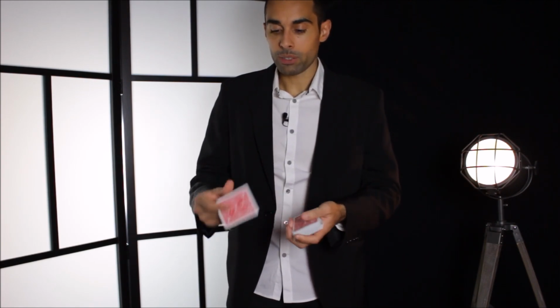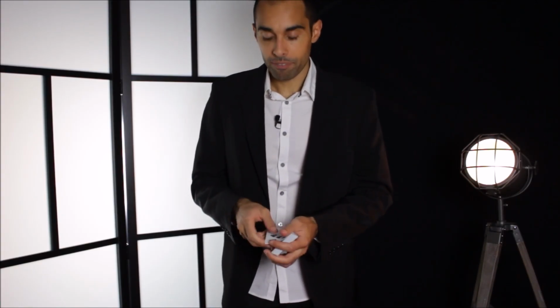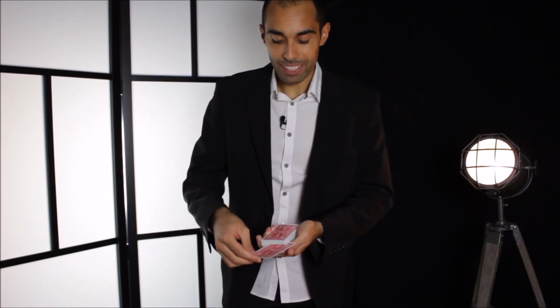And the card needs to be signed. So for example, this is the 7 of clubs, and you ask your spectator to sign the card. You take a marker, a Sharpie, the spectator signs it, and now you say, okay, now I lose the card in the middle, very clearly. There is no sleight of hand. The card is lost in the middle of the deck.